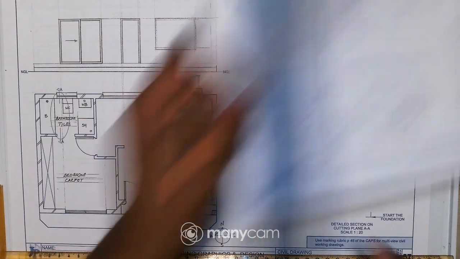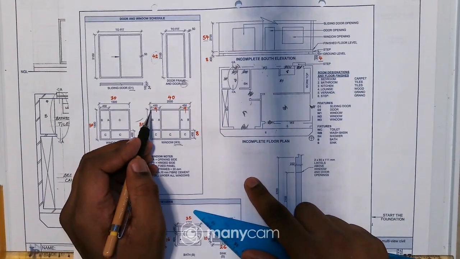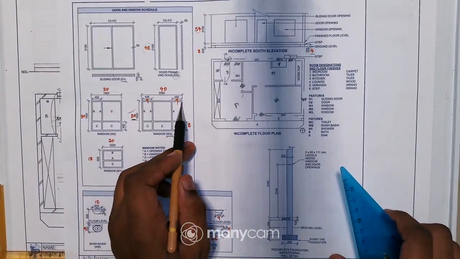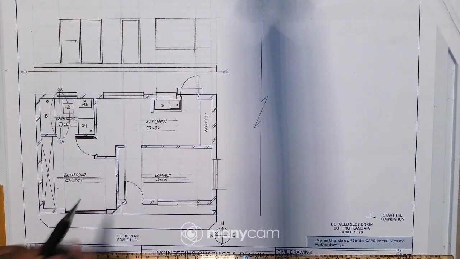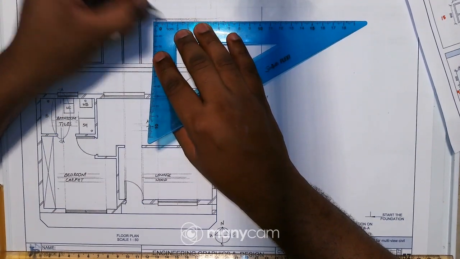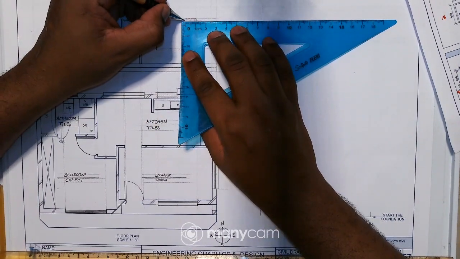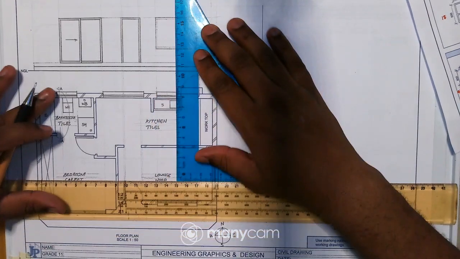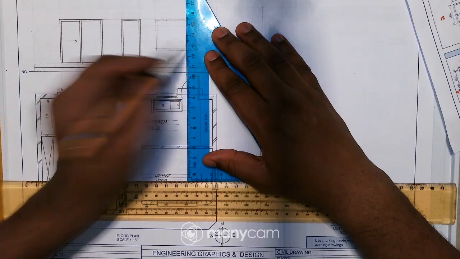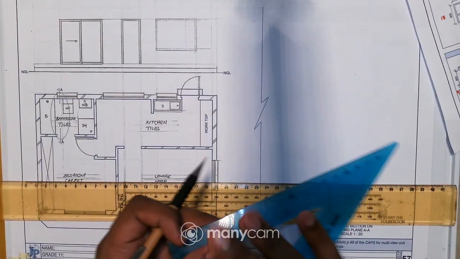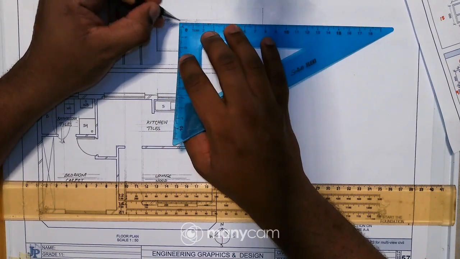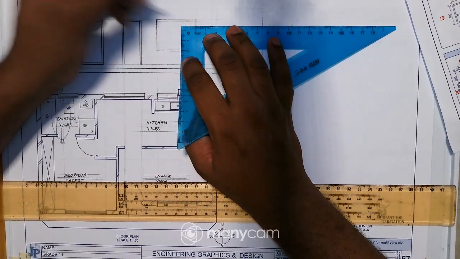Okay, so now for me to get this part, I'll measure 9, and even this side it's 9. So mark off 9 there, and even this side it's 9. Then I can just draw a vertical line there, a vertical line there. Then the thickness of the frame is 1, so mark there 1.